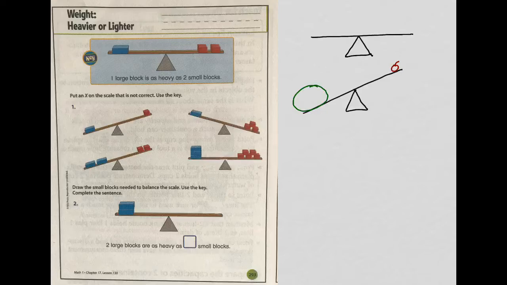Well, today we are going to try to balance the scale, and we're going to use different objects that are not the same on both sides, just like this watermelon and strawberry. So let me get my scale ready here for you. All right, so I have my watermelon on this side.